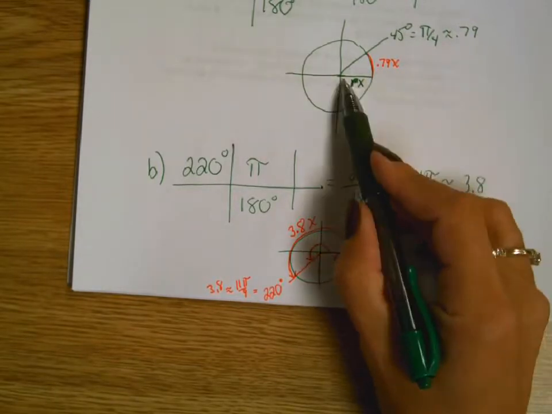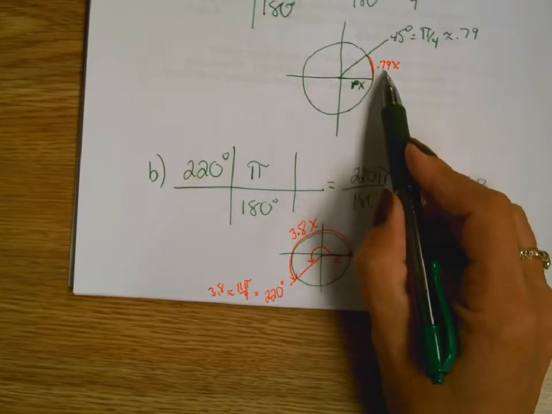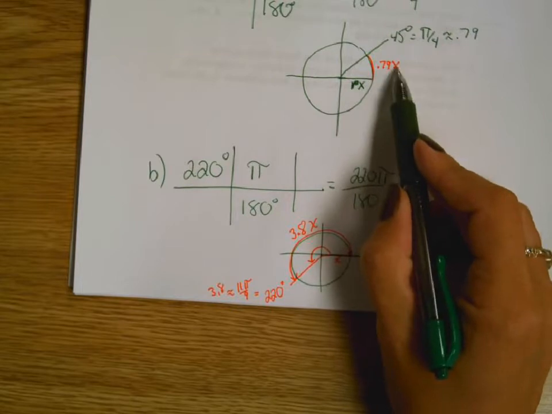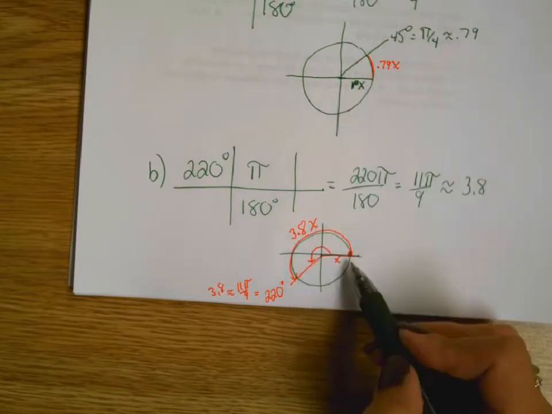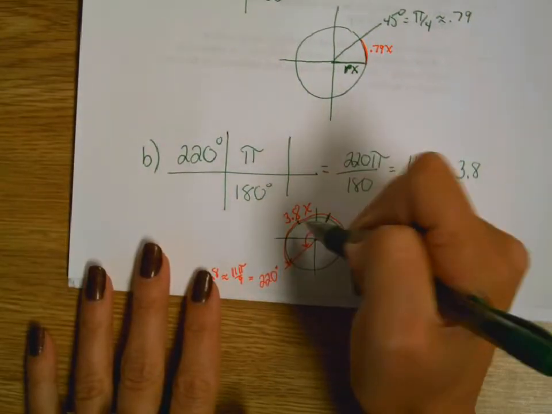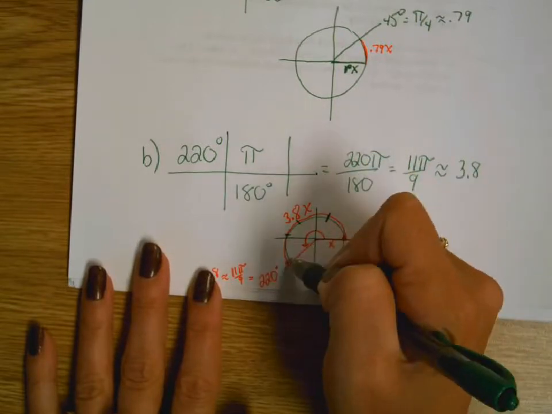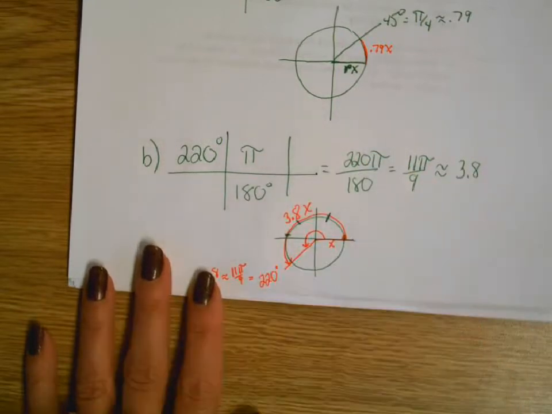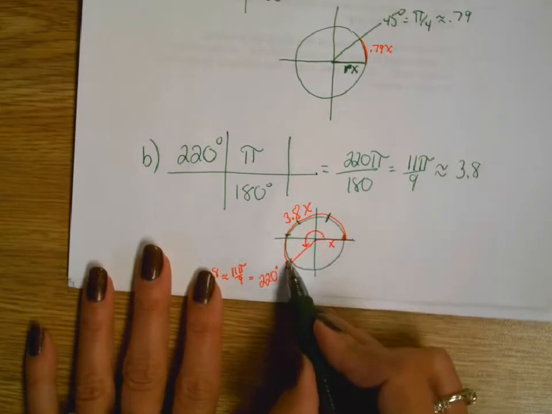0.79, that's how much of the radius length, because it's less than one full radius length, this arc. It's about 0.79 of it, 80% of the original one. This one's 380% of the original one, 3.8 of them. So there would be like 1, 2, 3, oh, I didn't do a very good job. But then the rest is 0.8, I went too far, that's why. So there's 3.8 of this length around the arc.